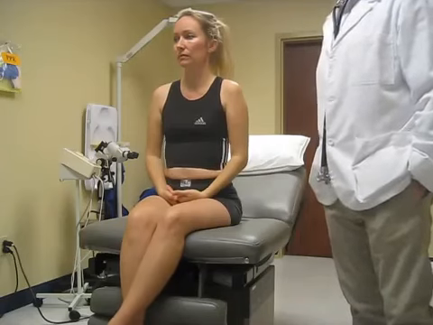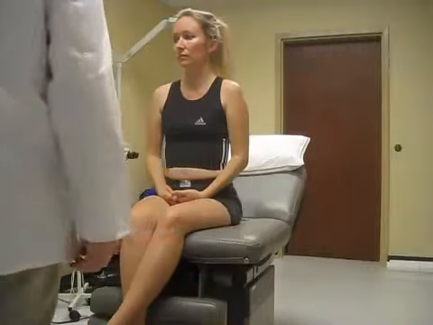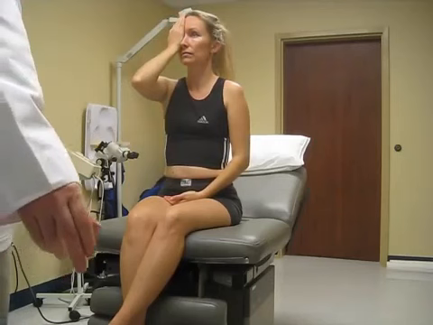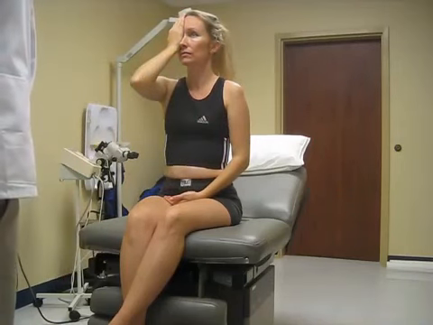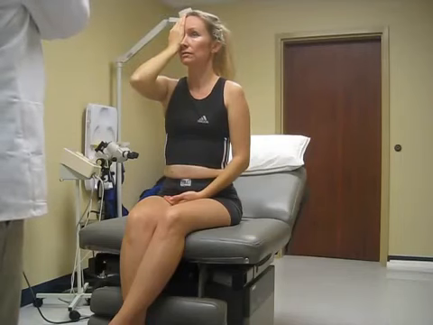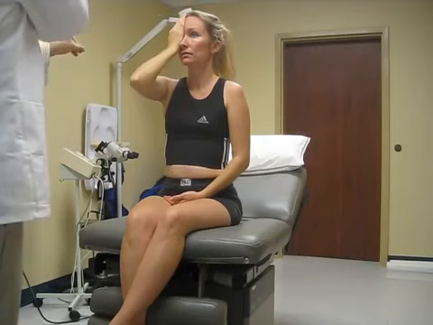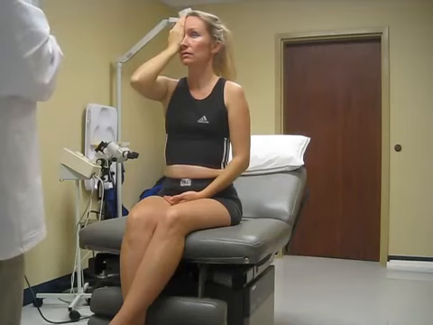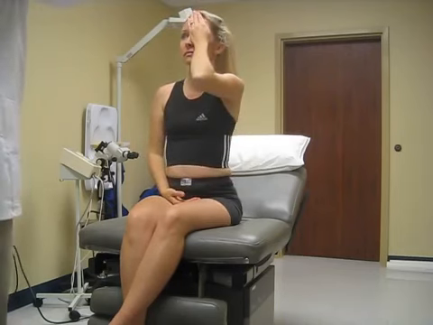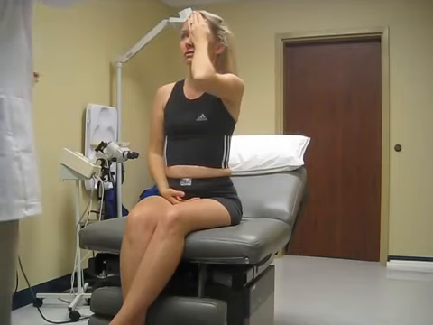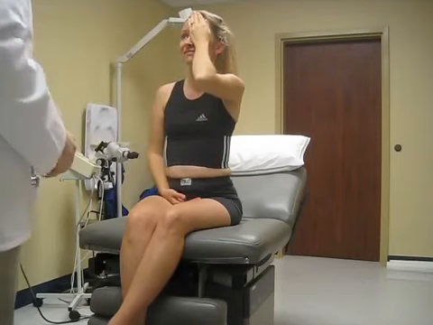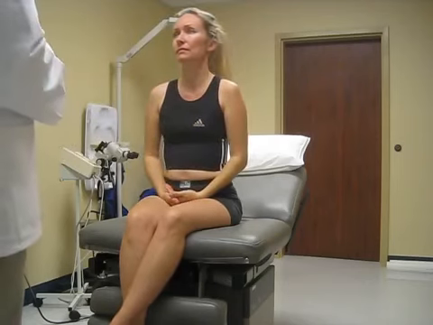And now we're going to go ahead and check your visual fields. So I want you to cover your right eye with your right hand. I'm going to cover my opposite. When you see my fingers come into view, I want you to tell me when you see them moving into view. Right now. Right now. Good. We're going to cover the other eye. Same thing. Tell me when you see my fingers come into view. Right now. Right now. Good.